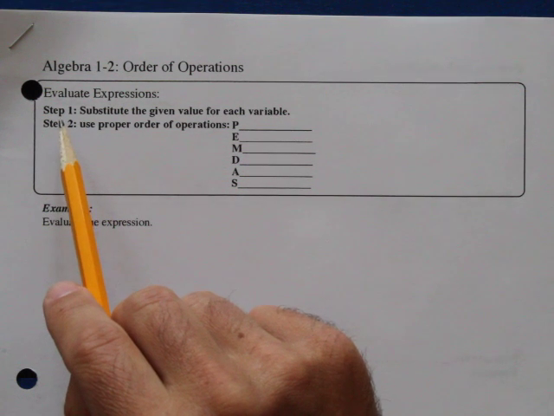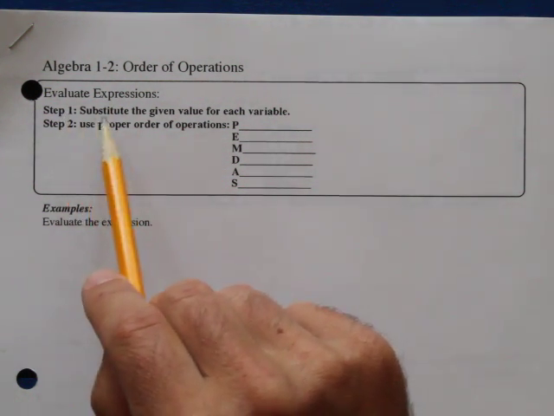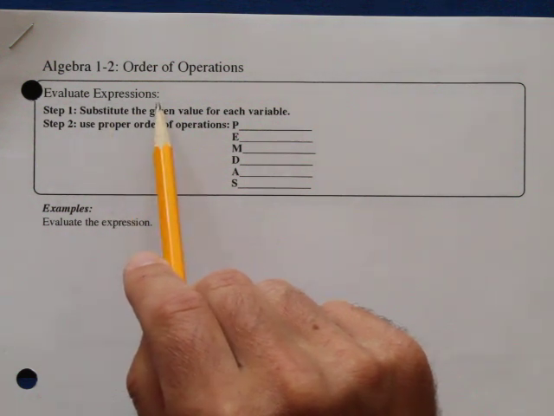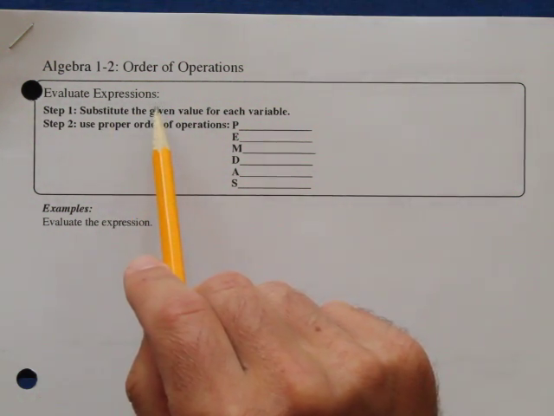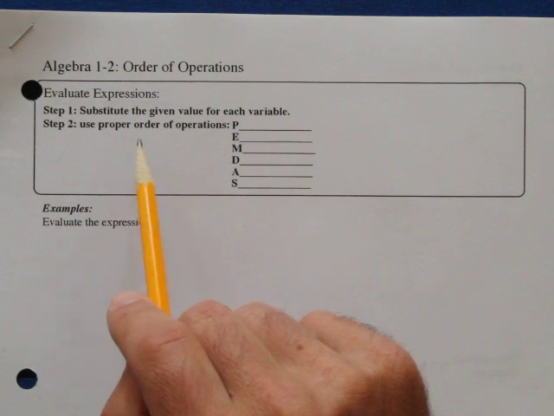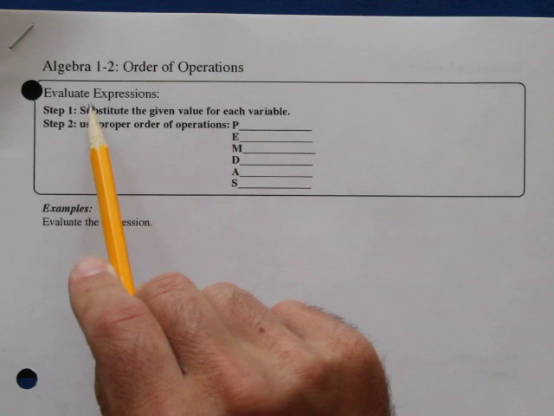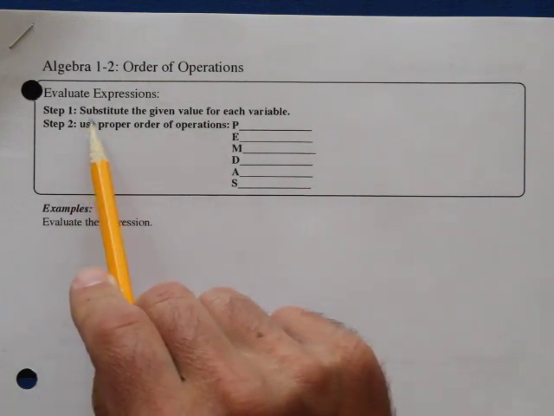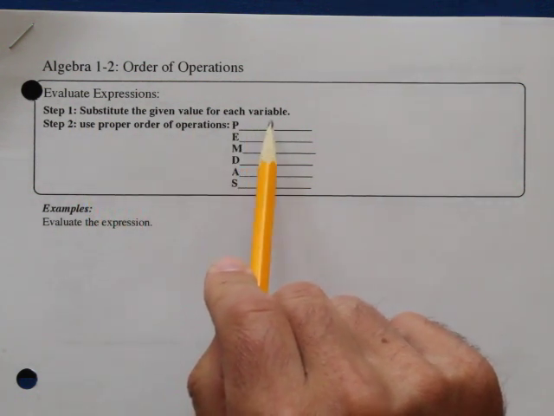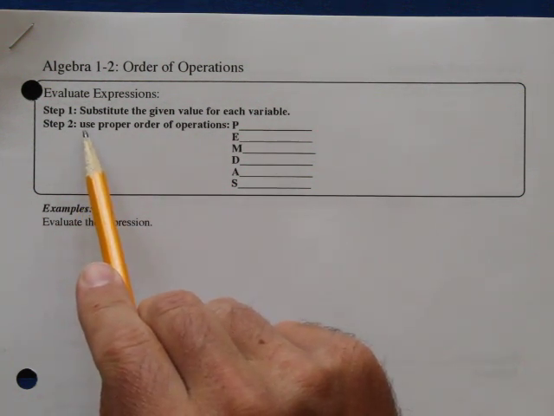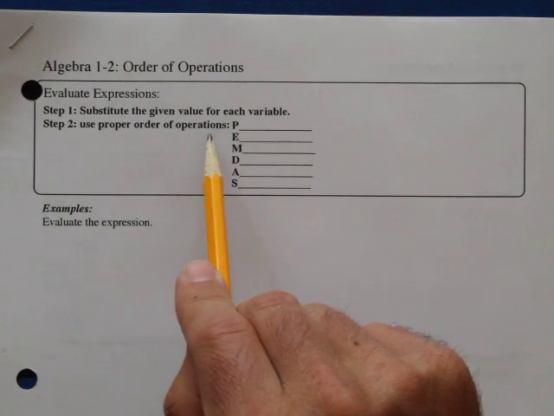So what we're going to do on this section of the chapter, we're going to evaluate expressions. Remember, an expression does not have an equal sign. That would be an equation. So we're looking at expressions. If we're going to evaluate them, first we're going to substitute the given value for each variable, and that'll make sense in a minute. In step 2, we're going to use the proper order of operations.